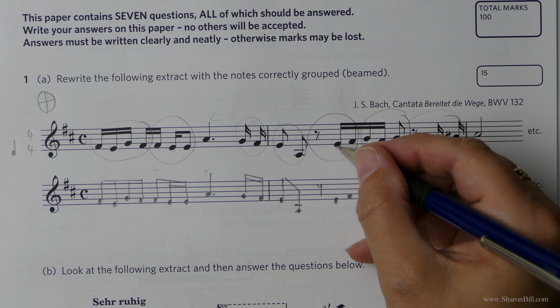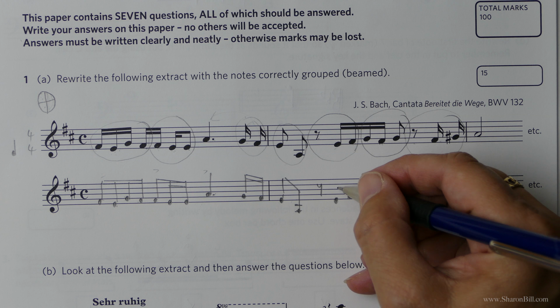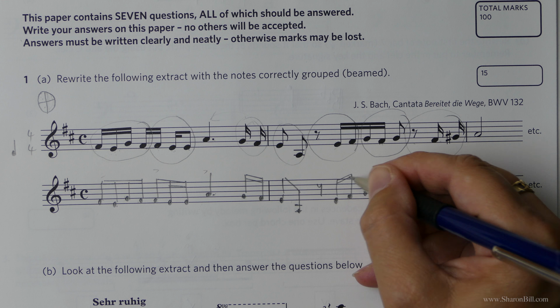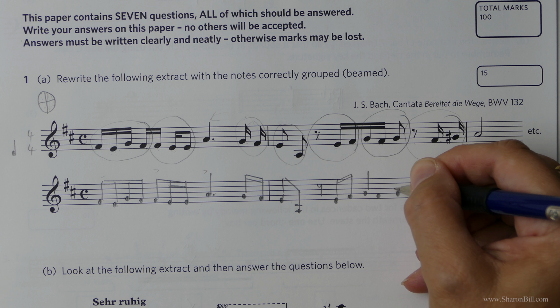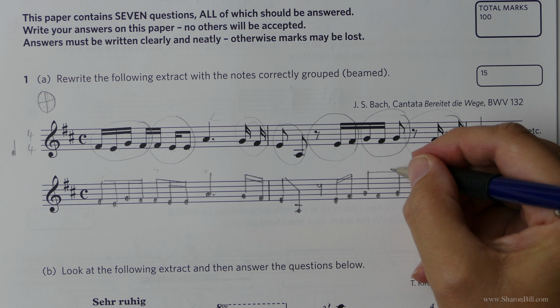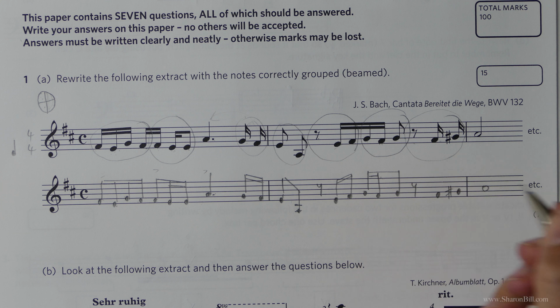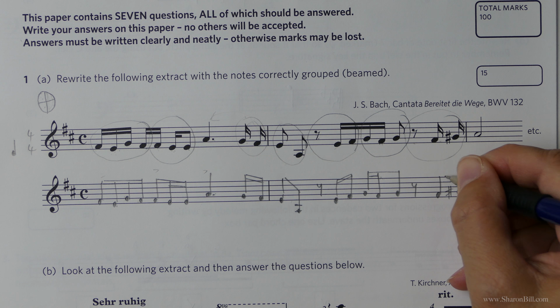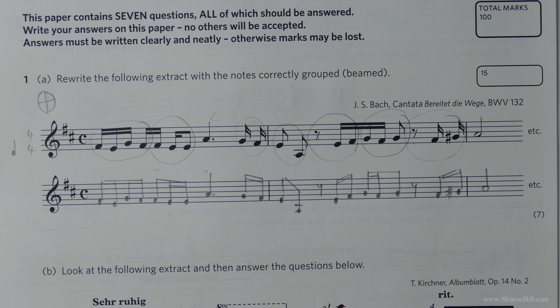and then these 2 notes here belong to the rest here, and then these come together. We've already done that thinking, so it's just mapping it out. Job done. There we go.